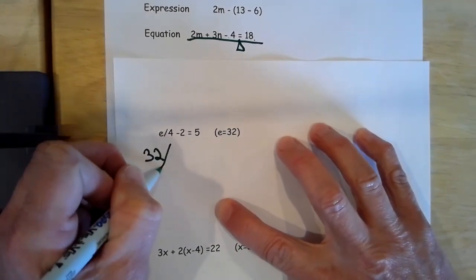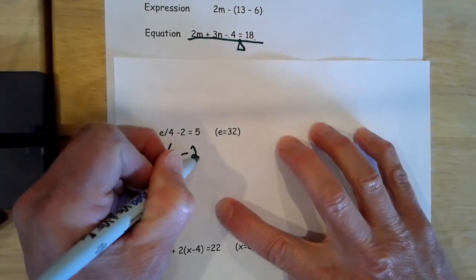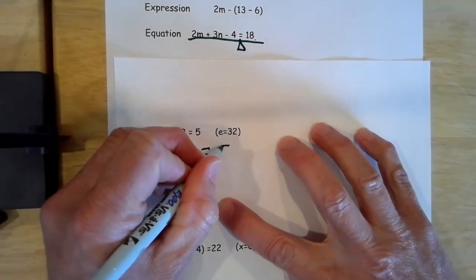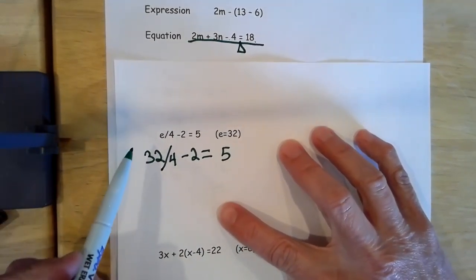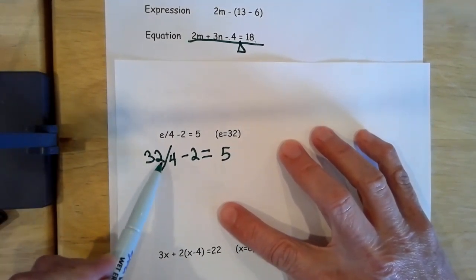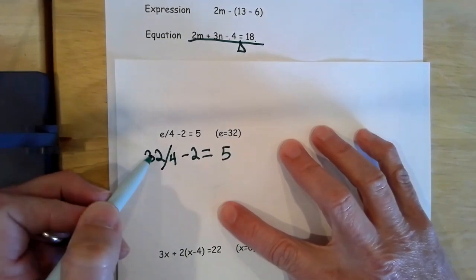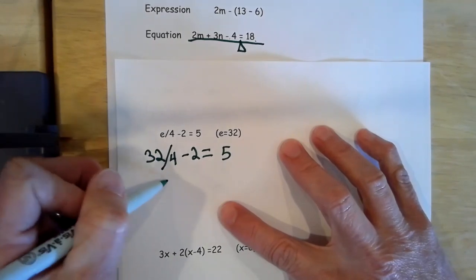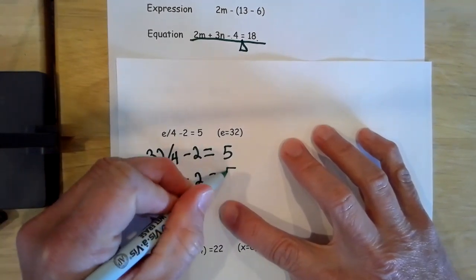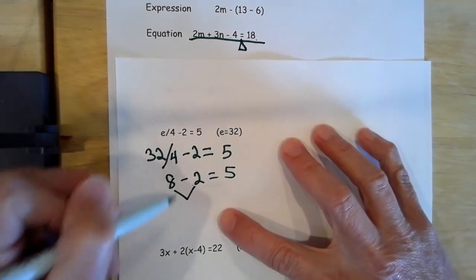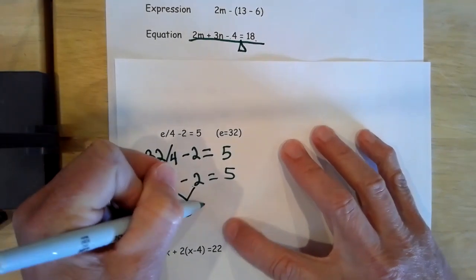So I'm going to have 32 divided by 4 minus 2 is equivalent, or the same as, 5. Now, if we remember from order of operations, we have to divide before we subtract. So we're going to have to do this part of our equation first. 32 divided by 4 is 8, minus 2 is 5? Well, I know that 8 minus 2 here is actually 6.